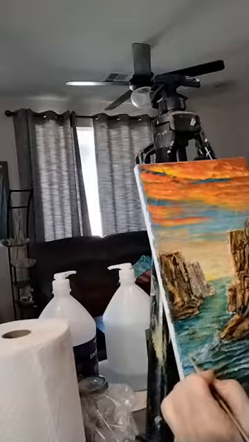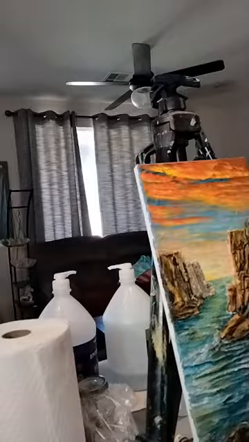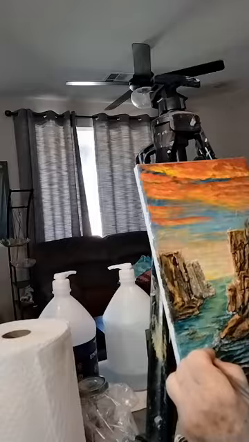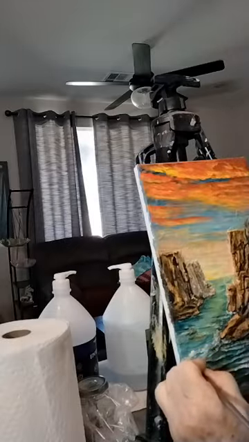This is where having a really bad brush would help because it would separate the bristles. Let me try that. Let me try and push these out. Grab some paint. And see if I can create. Oh, it's way too much paint.